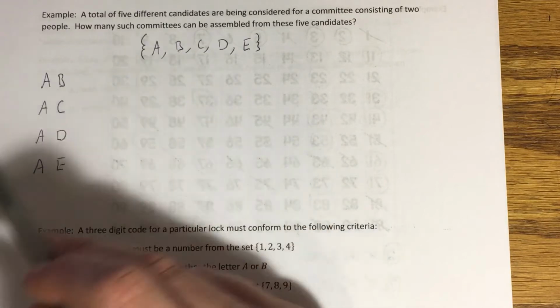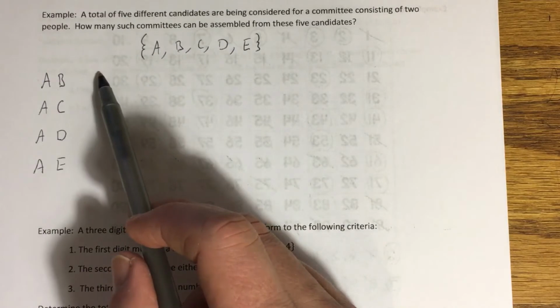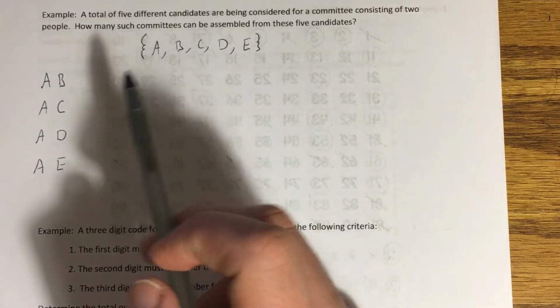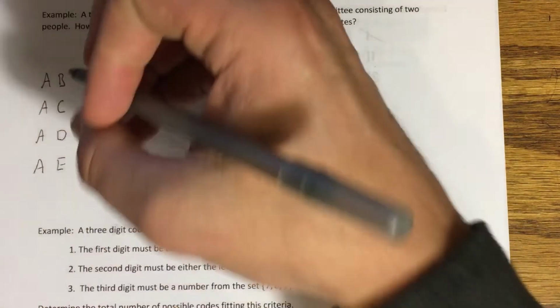Okay. Now let's think of all the possible committees where person B is chosen. Now, if you think about the previous example where we did the 2 die rolls, you might think of listing BA as a possible committee. But in the case of a committee, it's not important who was chosen first and who was chosen second. If I choose person A first, followed by person B, that results in the exact same committee as if I chose person B first, followed by person A. So AB and BA are not considered distinct here.